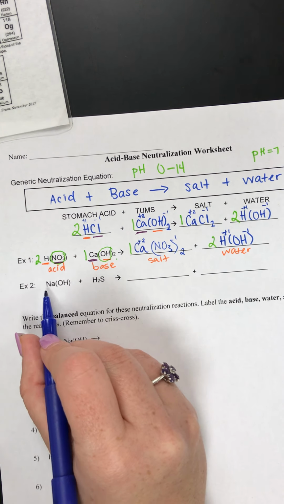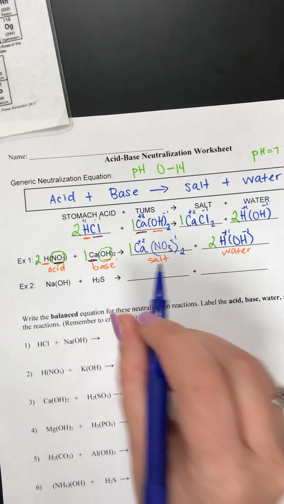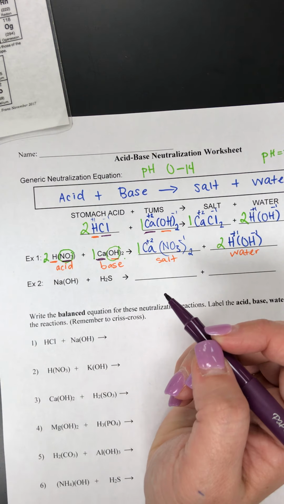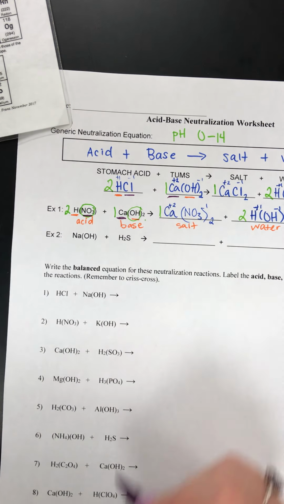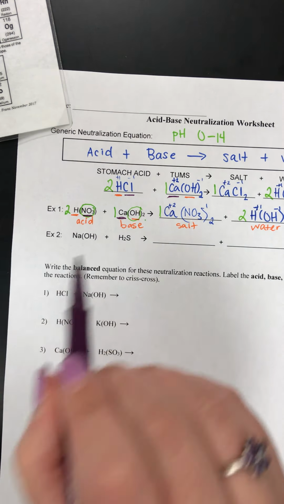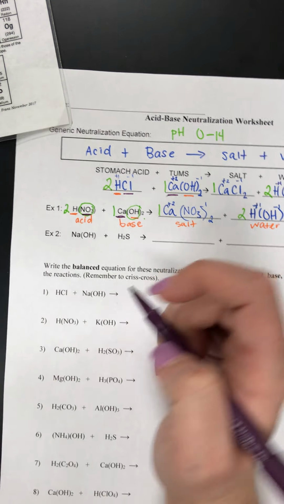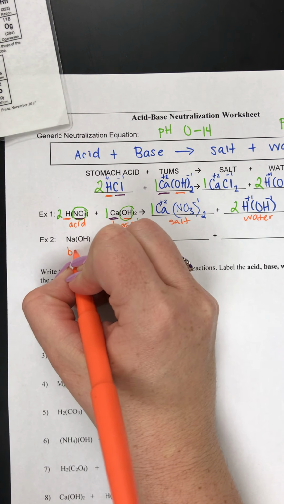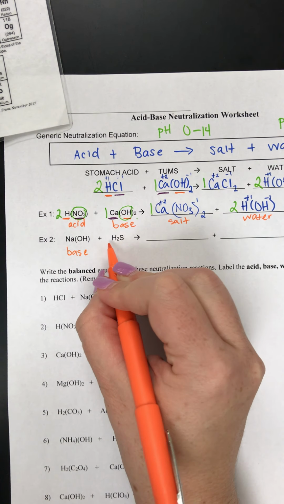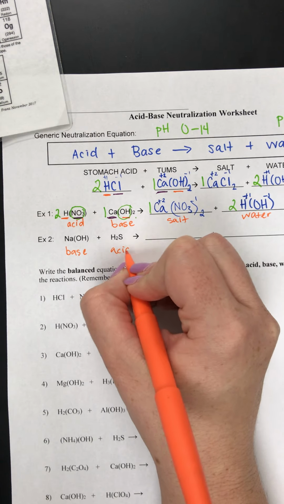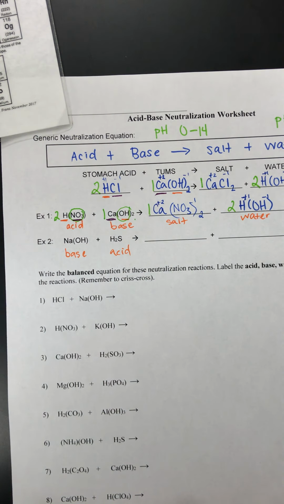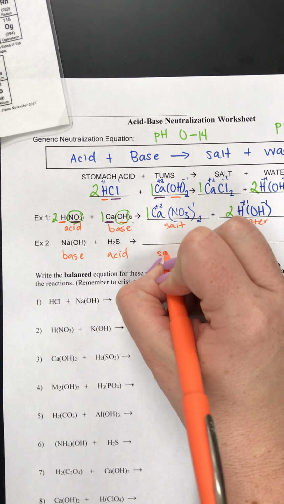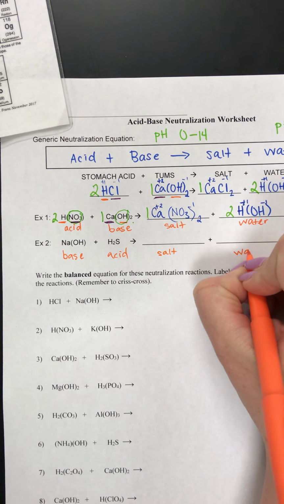So we have NaOH plus H2S yields. We're going to do the same thing we've been doing. Now, I did this one on purpose because not all of them are in the order of acid plus base yields salt plus water. You've got to pay attention to what you have. If something ends in OH, that means it is a base. If something starts with H, that means it's an acid. So that part doesn't matter. It can be in whatever order. You're still going to make a salt and water. You can always keep that in the same order just to keep it simple.